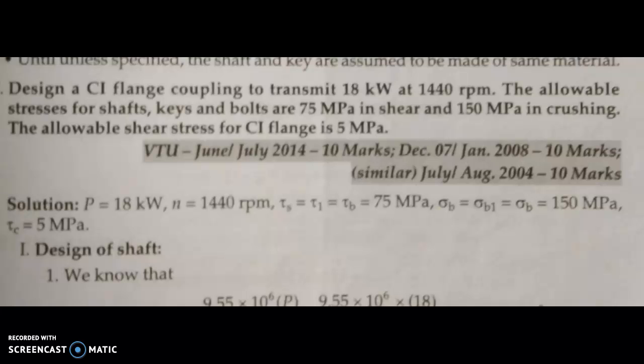Hi everyone. In this section we can discuss the flange coupling problem. I can read the question. Please write: Design a cast iron flange coupling to transmit 18 kW at 1440 RPM.